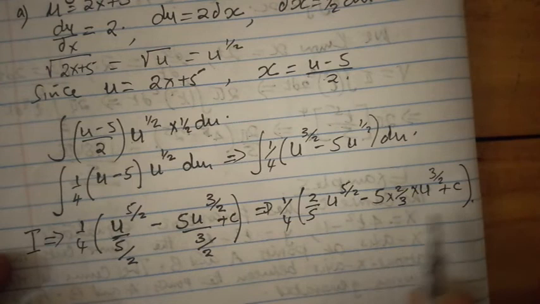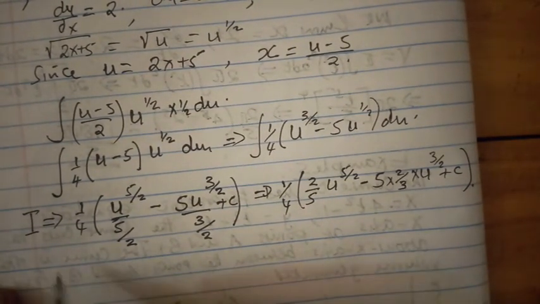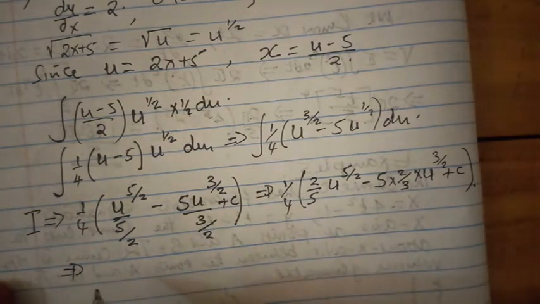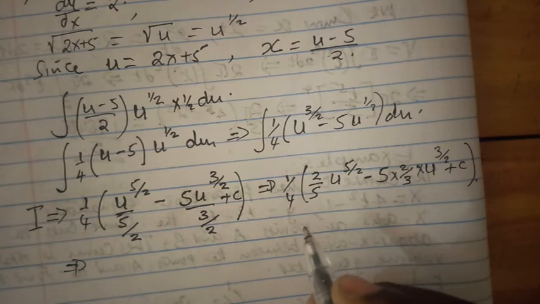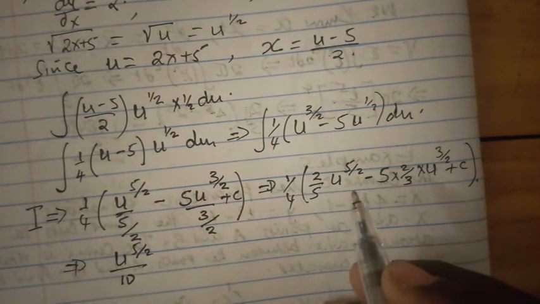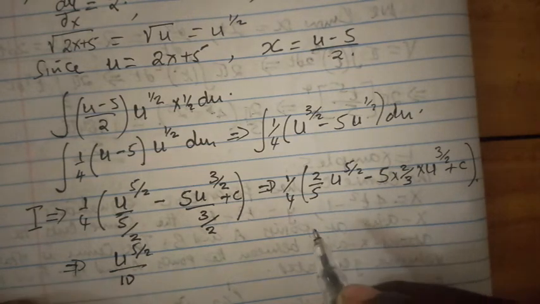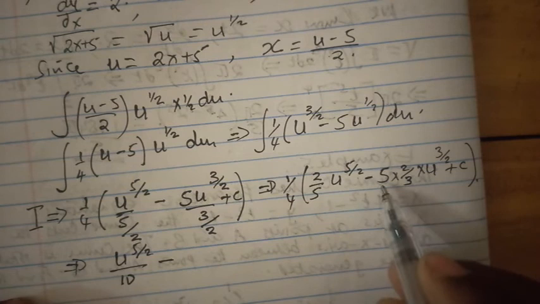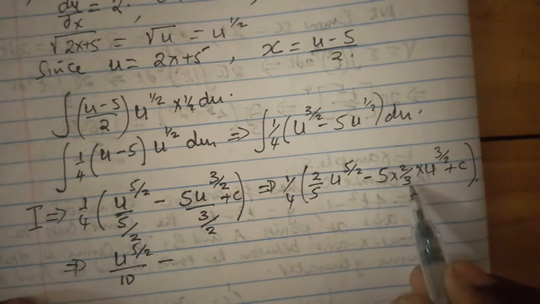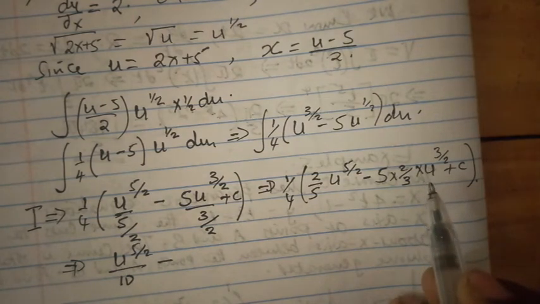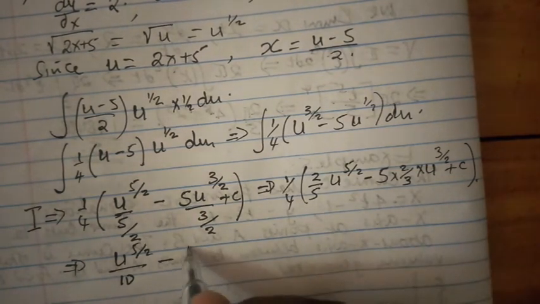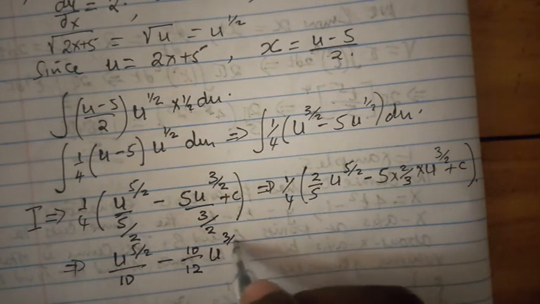At this point, we can open the brackets. A quarter times 2 over 5 is 2 over 20, which is 1 over 10, so we have u raised to power 5 over 2 divided by 10, minus 5 over 3 times 2, which is 10 over 3. 10 over 3 times a quarter is 10 over 12, so minus 10 over 12 u raised to power 3 over 2, plus c.